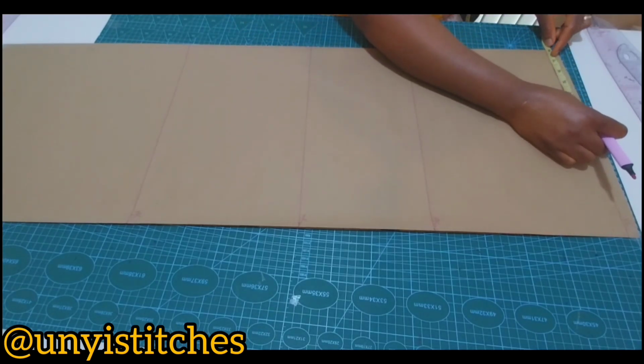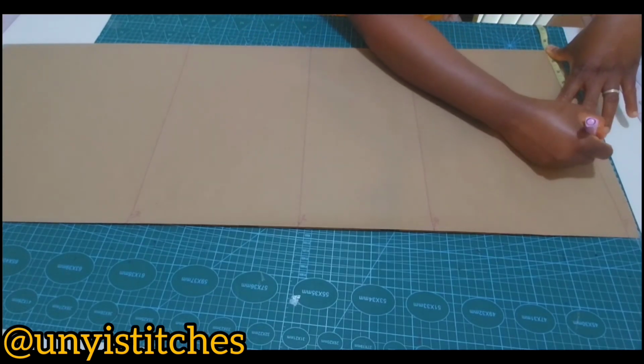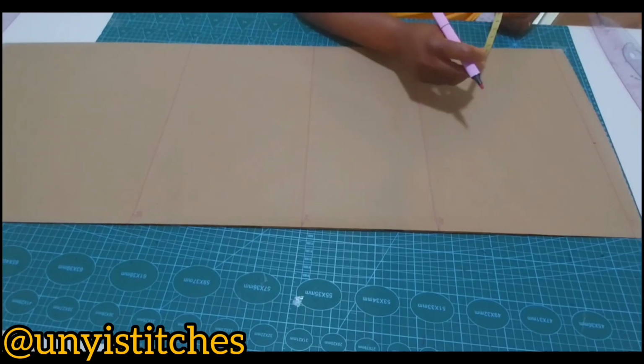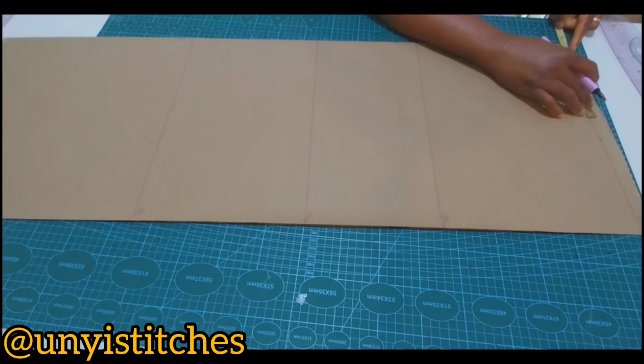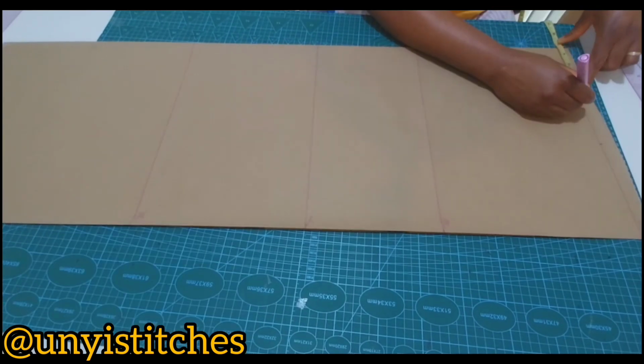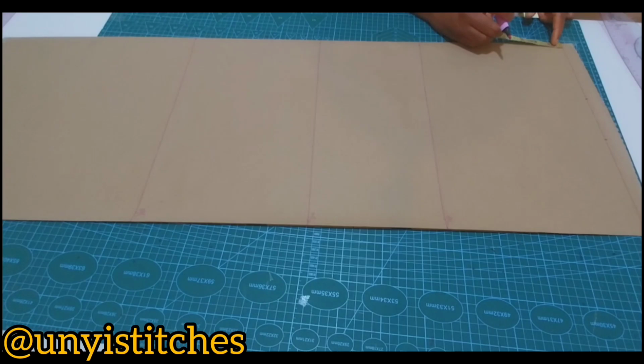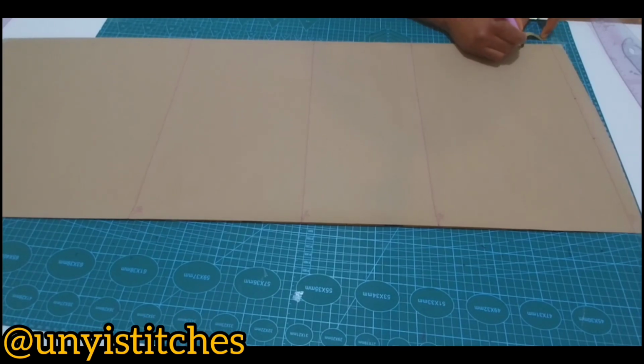Make sure when you are drafting yours, you are using your own measurement, not the one I'm using now. And for my neck width, as you can see on the screen, the neck width is wide. So I'm going to make use of 5 inches neck width. Then for my neck depth for the front, I'm going to make use of 2 inches. So I'll go ahead and connect my points.